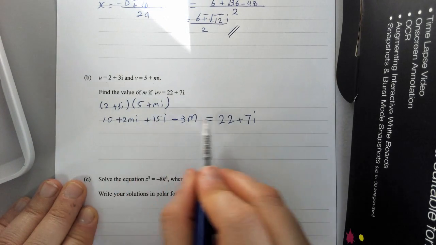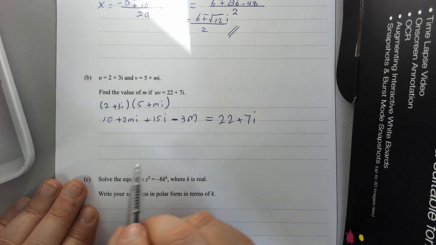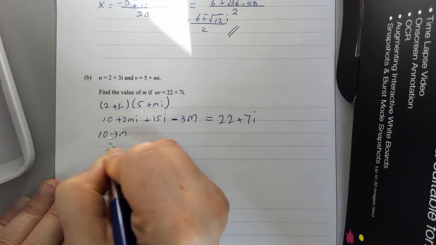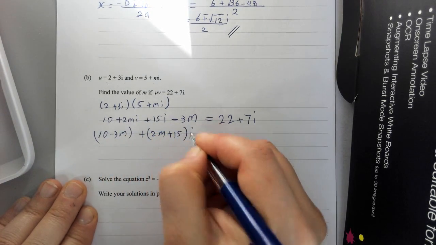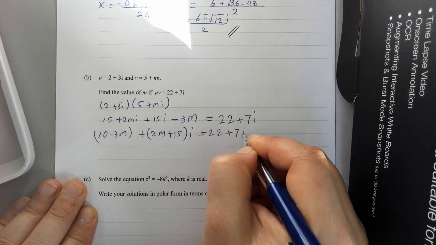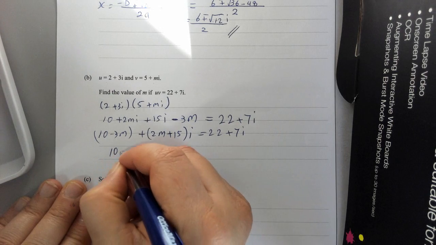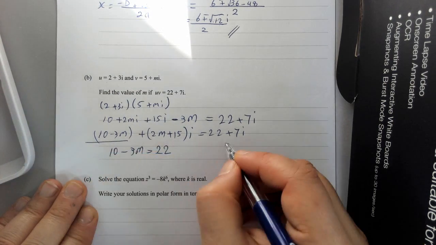Now when you have two complex numbers equal each other, that means the real parts equal together and the imaginary parts equal together. So you can rewrite it as the real parts together and the imaginary parts together. Now you can choose any, both of them should give you the same answer. So I'm going to choose the real parts. So the real components of the complex numbers, they are equal.